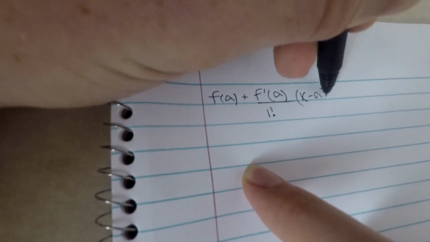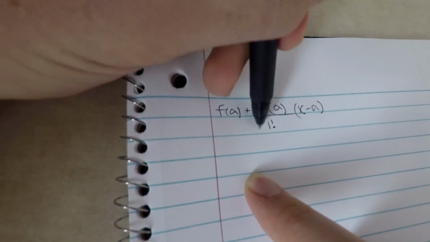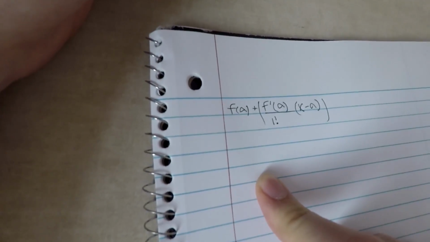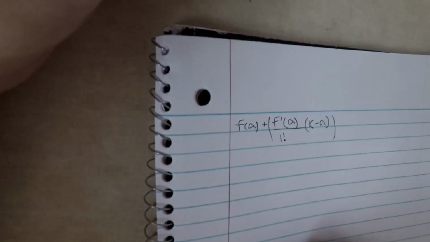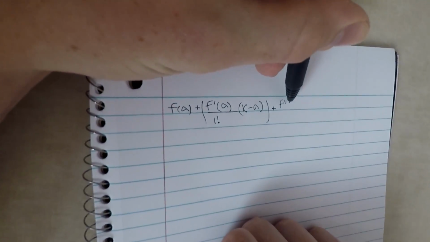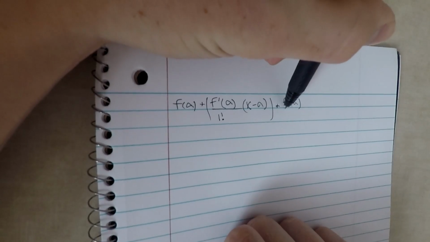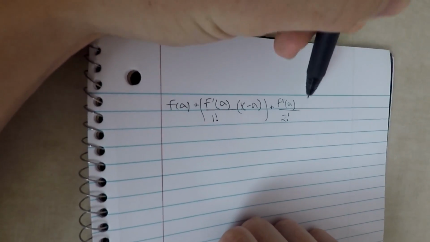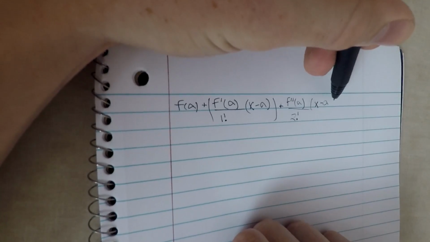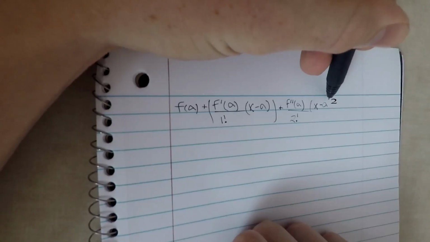The next term will be the second derivative f of a over 2 factorial times x minus a squared.